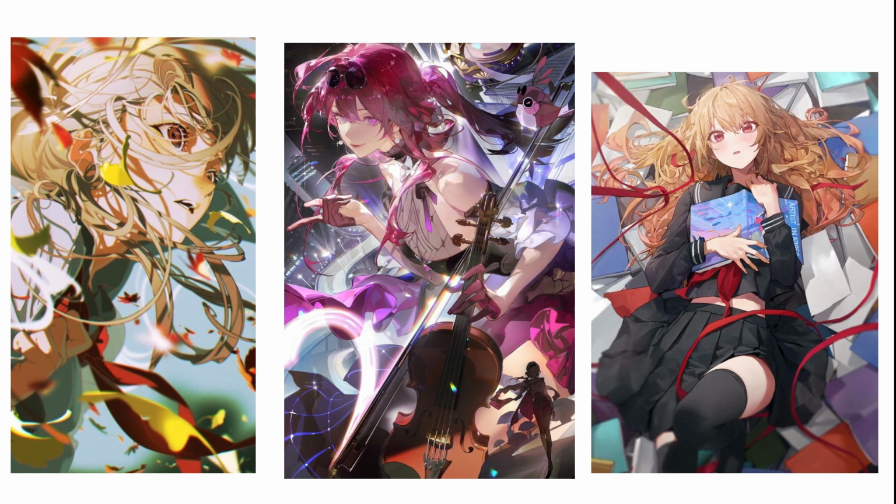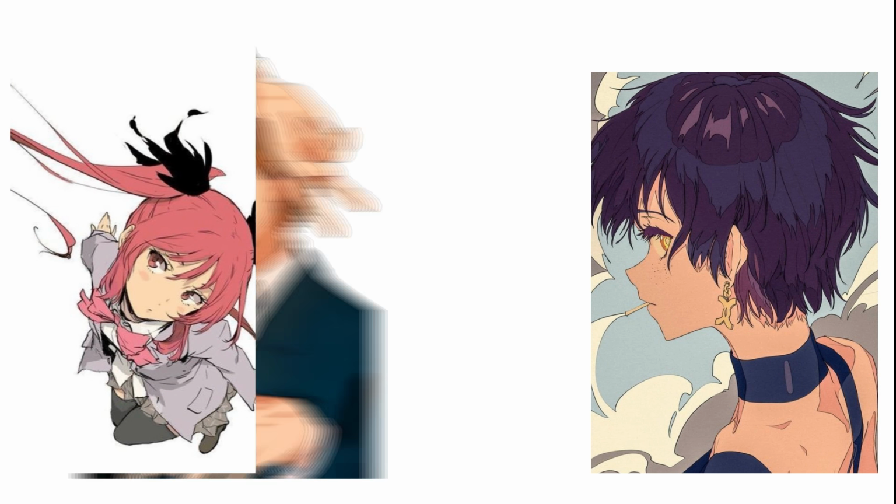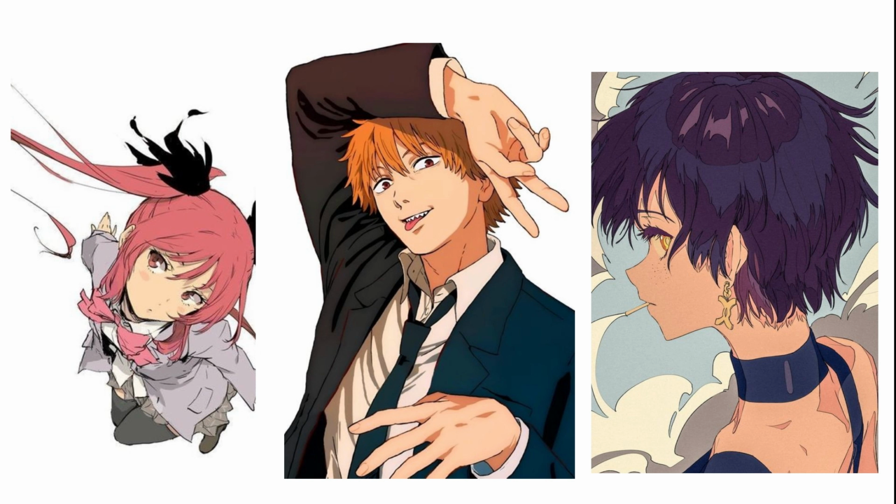Next illustration style is clean render or cel shading. The main idea of this process is line art, clean render, and organized setup. You can also call this cel shading, because they kind of have the same principle. They both have solid colors, shadows, and of course a clean line art.